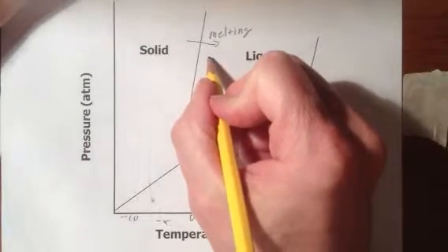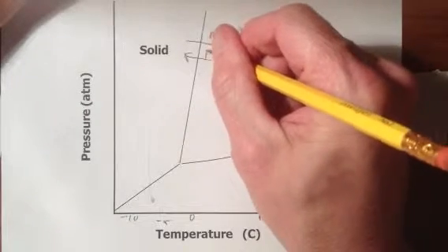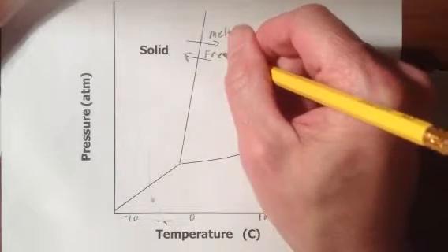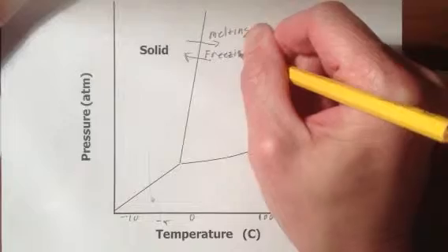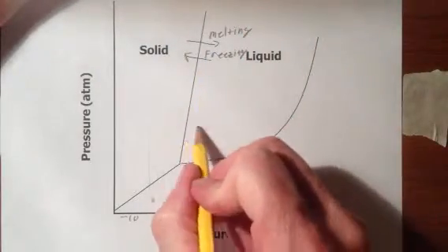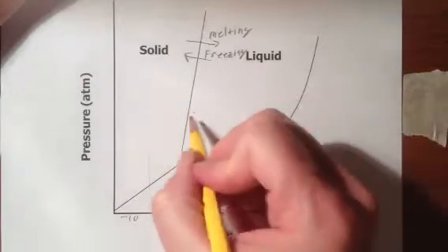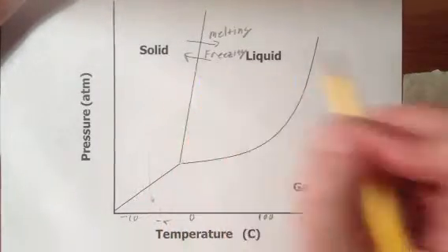And if we go the other way, from a liquid to a solid, we are going to be freezing. All along this line, if I'm crossing the line going this way, it's always melting. Crossing this way, it's always freezing.